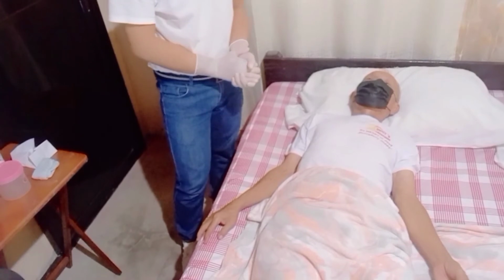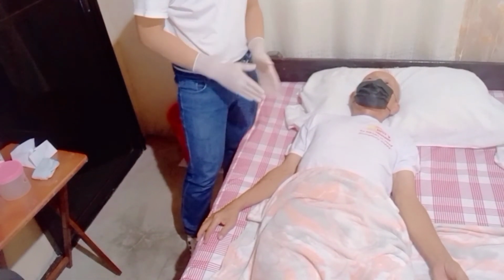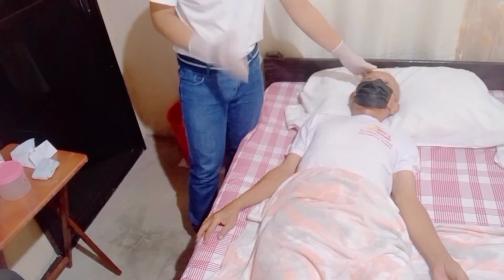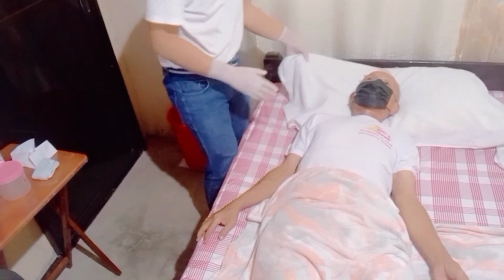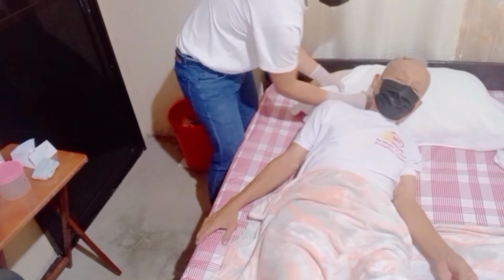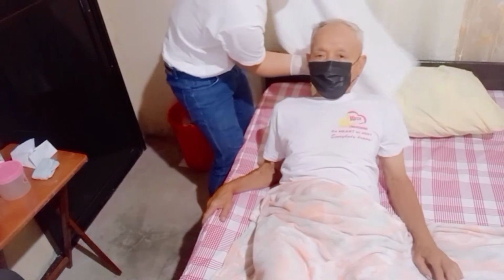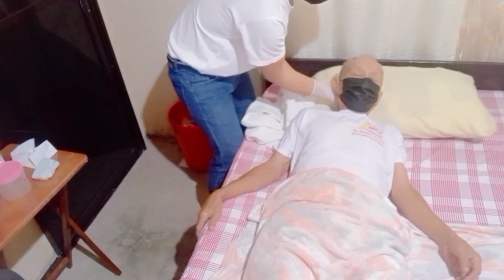Since the hair of our patient is already dry, we need to replace the bath blanket, which is this one, with the top sheet linen, which is the under one. Okay, sir, I'm going to remove the blanket. It's okay, I'm going to assist you. You may now lay down. Lay down, sir.